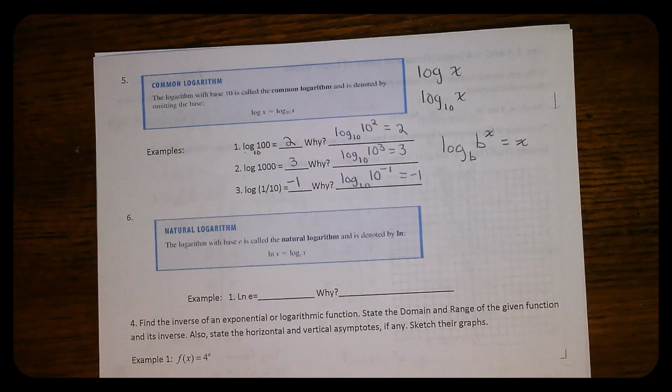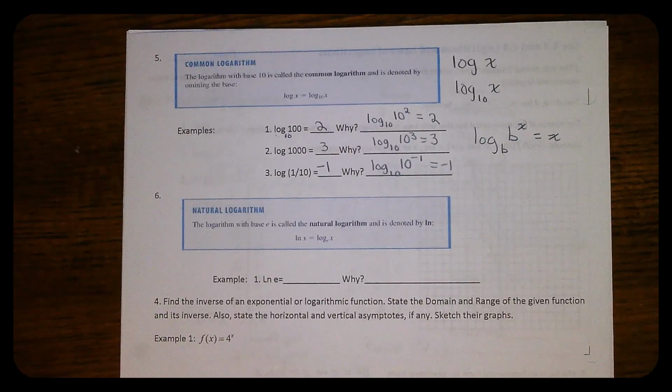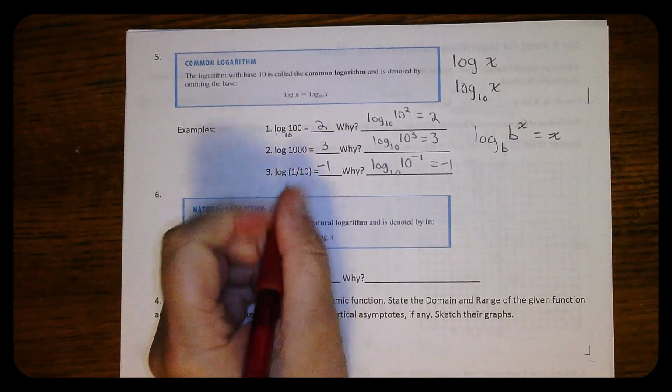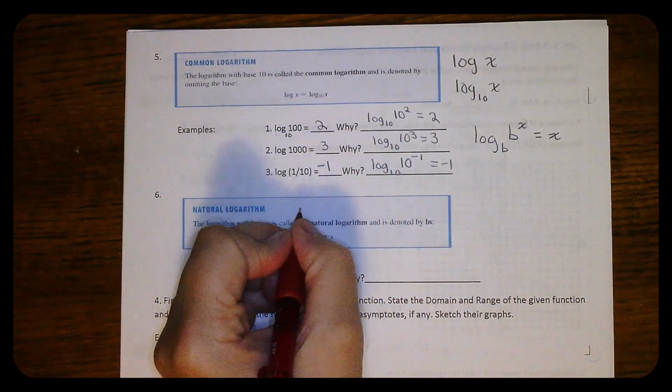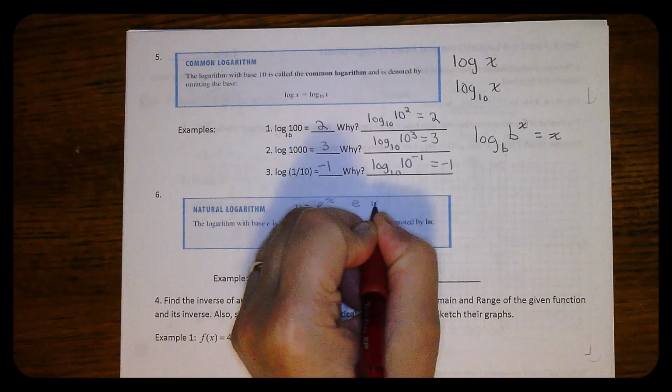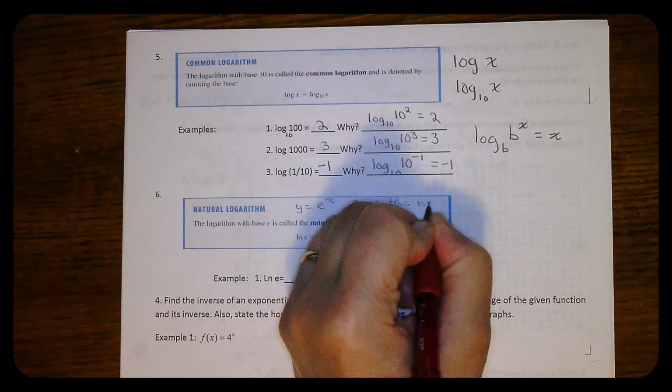All right, and the second type of special logarithm that you're going to have is called the natural log, and it's the inverse of y equals e to the x, where e is called the natural number.